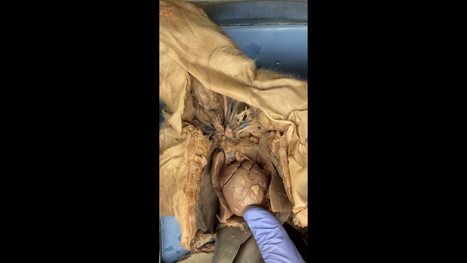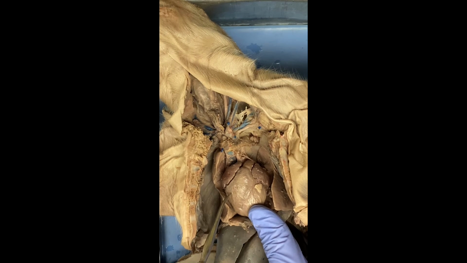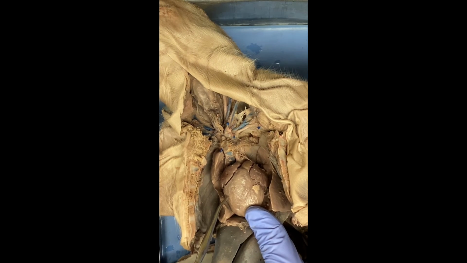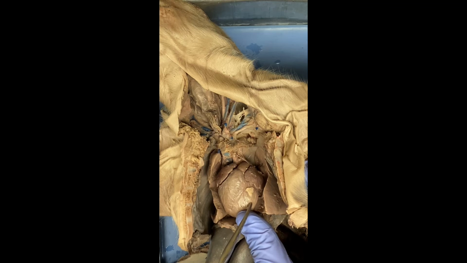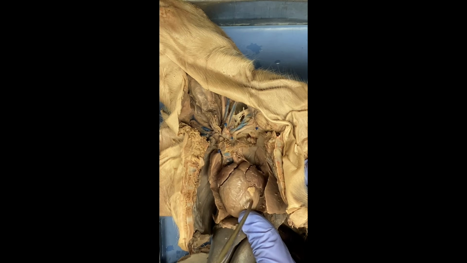The right ventricle is right here, and the purpose of the right ventricle is to pump deoxygenated blood through the pulmonary artery and to the lungs. And this right here is the left ventricle, and its purpose is to pump oxygenated blood out into the body.